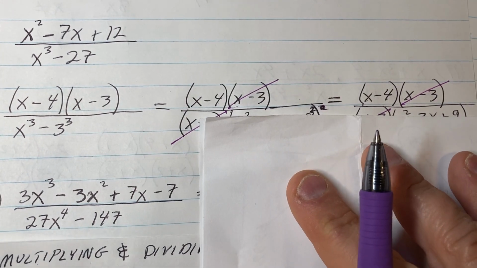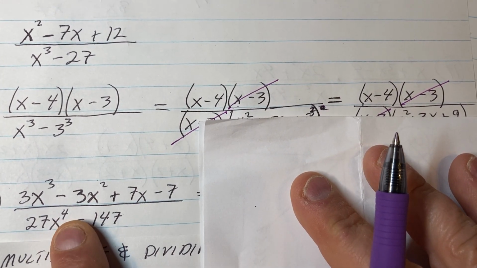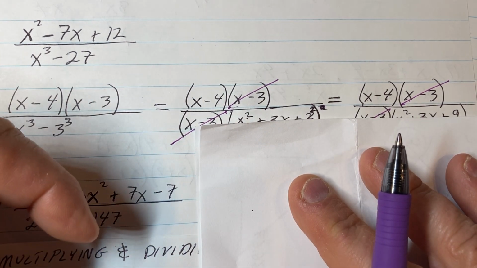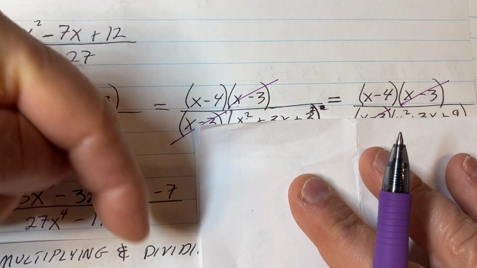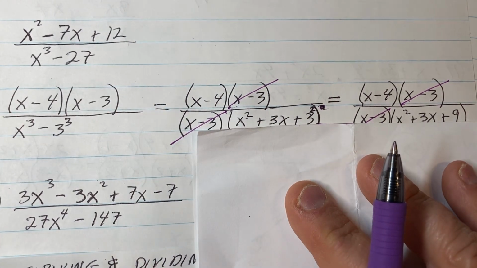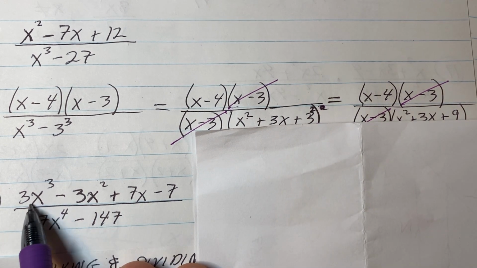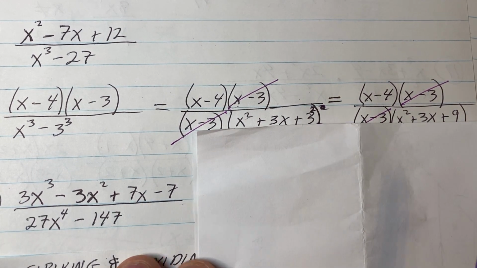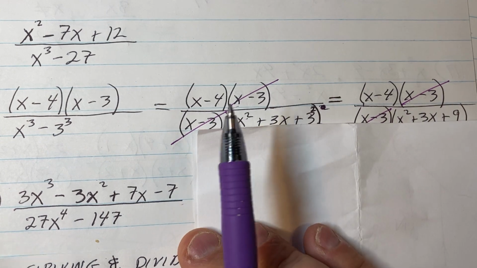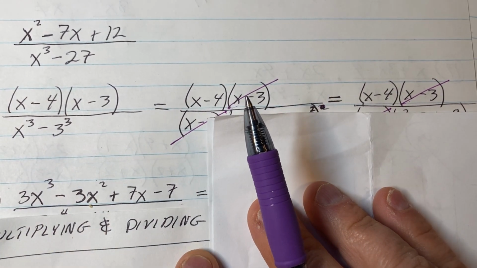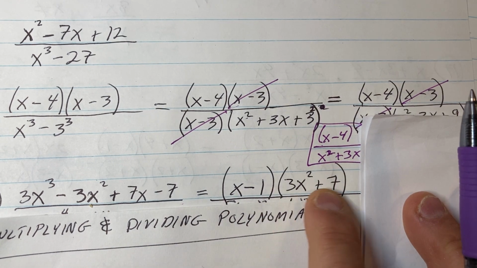Okay, next one. Take this, simplify it. When you simplify, factor the top, factor the bottom. Factor the numerator, factor the denominator. A lot of factoring here. You definitely have to review factoring. The top has 1, 2, 3, 4 terms. I'm going straight to step 4 and doing the box method. After you factor that, you get this.